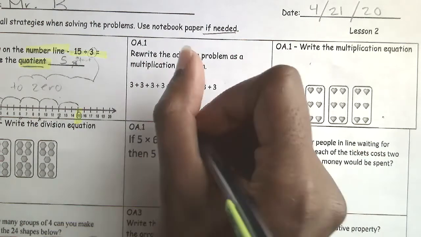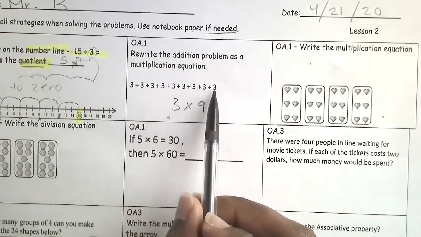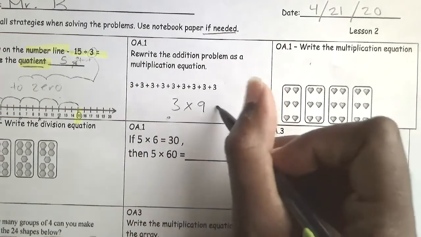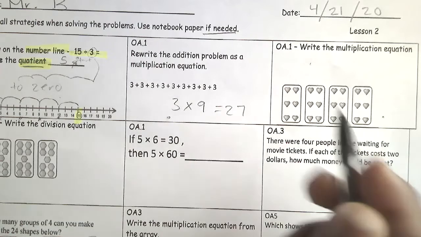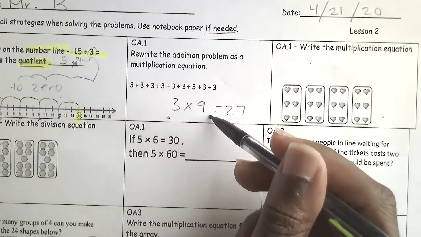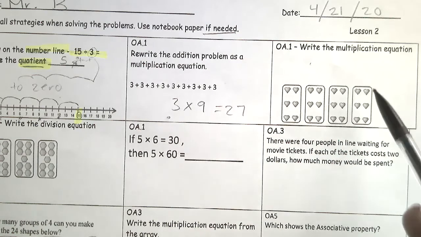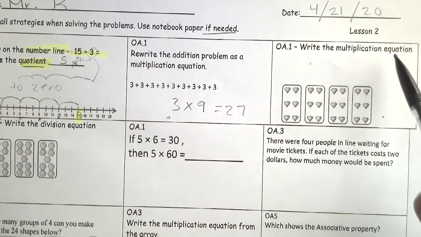In this case, it would be 3 times 9, okay? Because we have 9 of the 3s, 3 times 9 equals 27, okay? So this is the same thing as this. This is repeated addition, whereas this is multiplication. In this case, they asked us to write the multiplication equation, okay? Taking a look at the next box, it says write the multiplication equation.